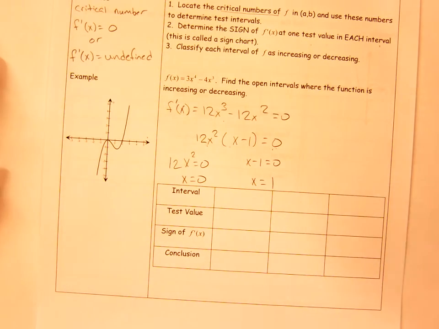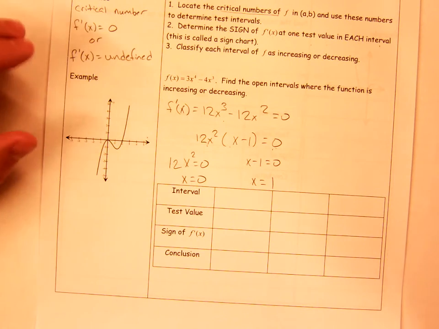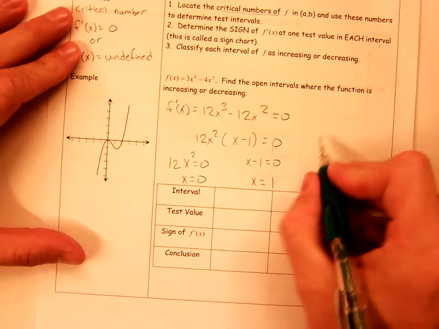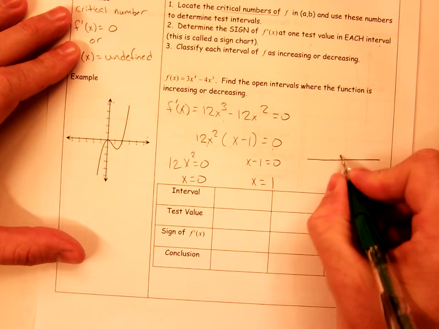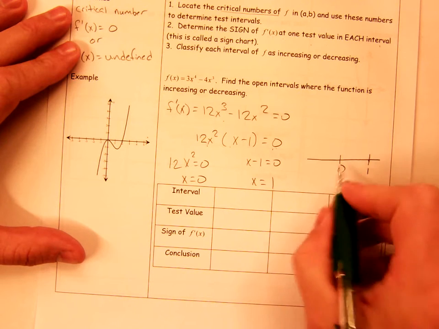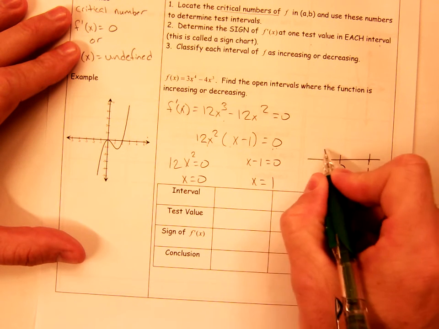Okay? So those are my values. Okay? So what is the interval that they're talking about is, if I had a number line here, I've got 0 and I've got 1. And so I have an interval this direction.